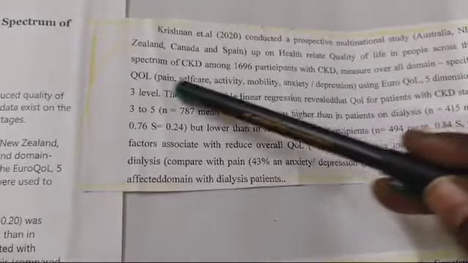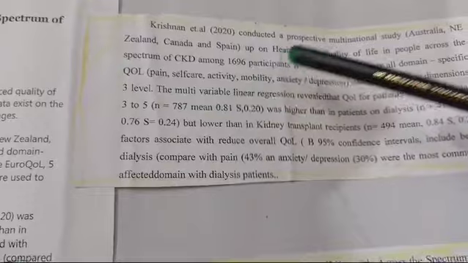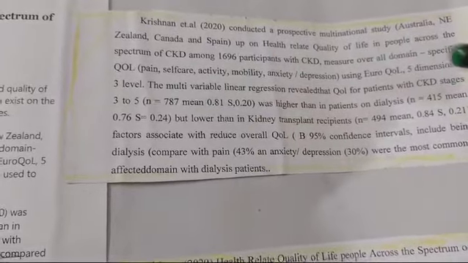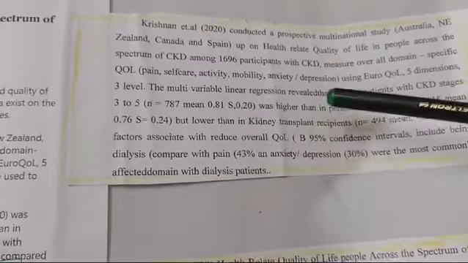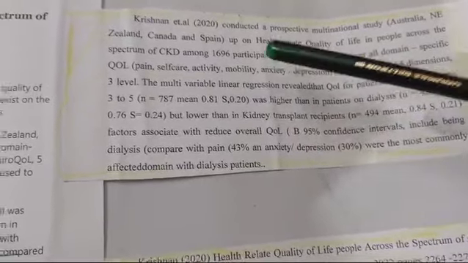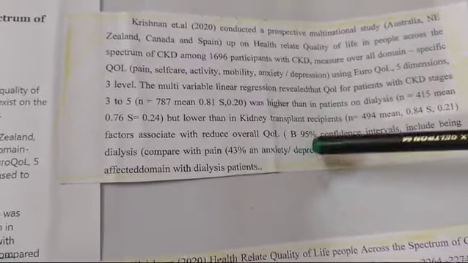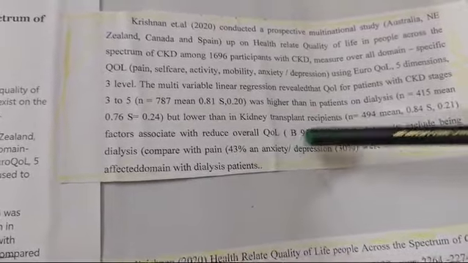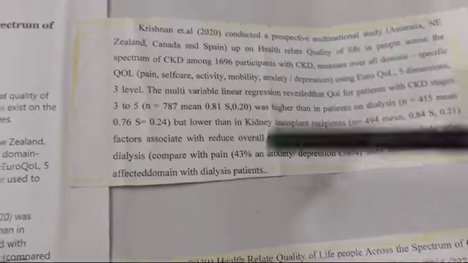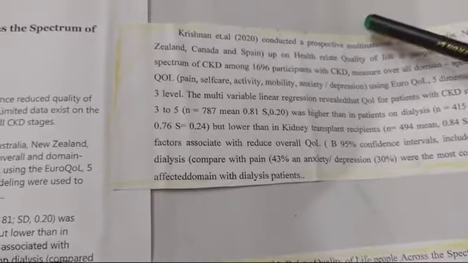What is the scale? Quality of life scale: you see pain, self-care, anxiety, mobility, depression, all these things. What is the method they have used? Multivariate linear regression model, right or not? The result is saying quality of life, with a 95% confidence interval, shows comparatively that anxiety and depression are really affecting their life. Like that you have to write it immediately.